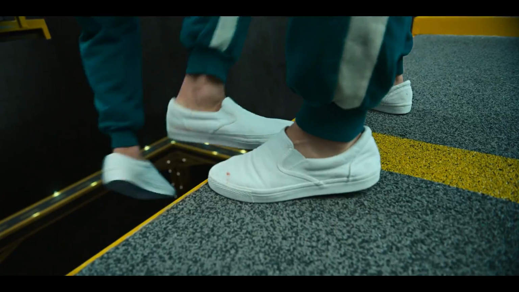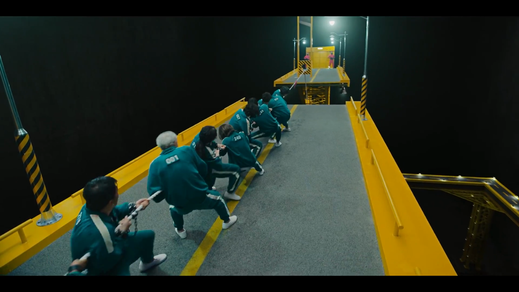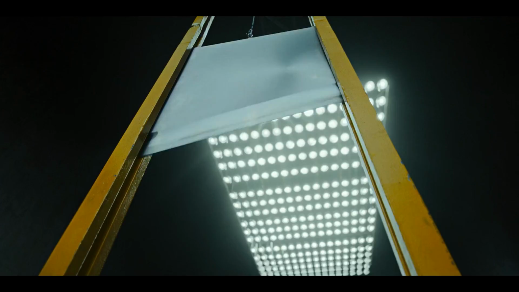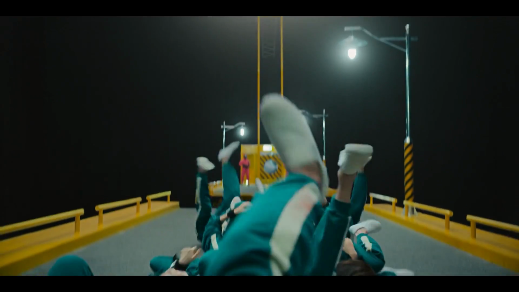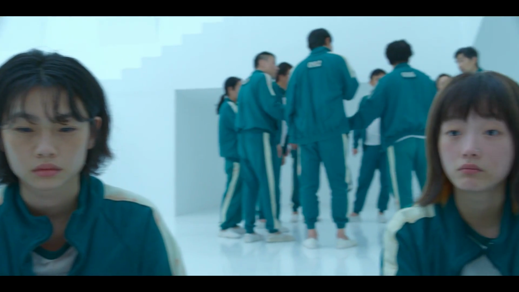When your characters are given plot armor, it destroys the power of the choices you give them. And also, through this, you can see that the show is making a philosophical claim about life and how it should be lived. Through this episode, it proposes that, even if it seems like your interests are not aligned, you should help those in need.